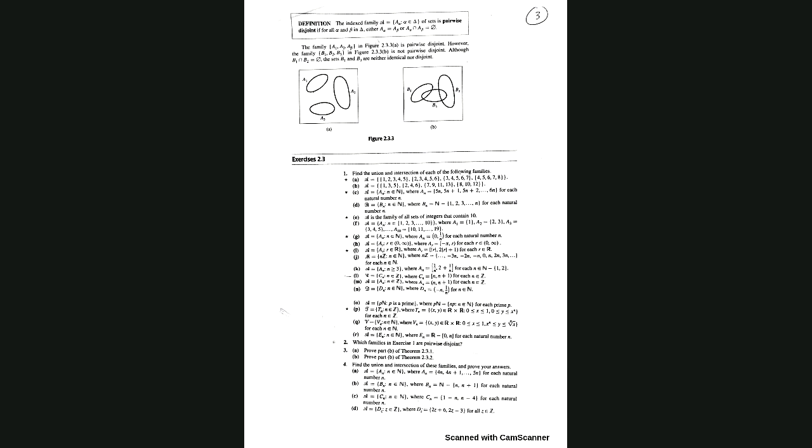Anybody else have a question? So therefore, the intersection of these sets is what? What's the intersection of these sets that we just listed, A1, A2, A3, A4?